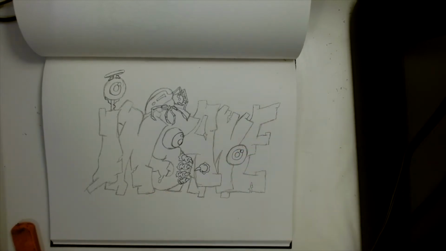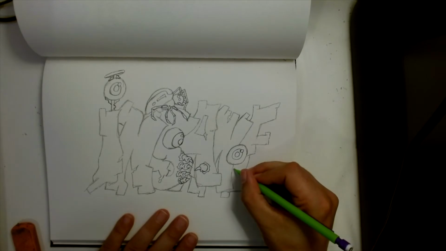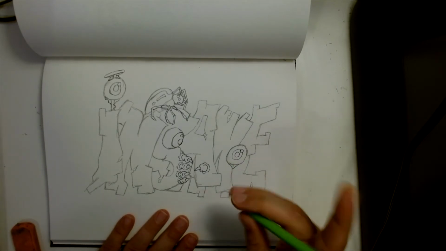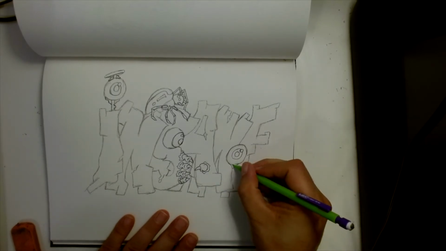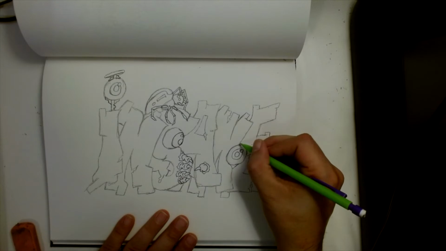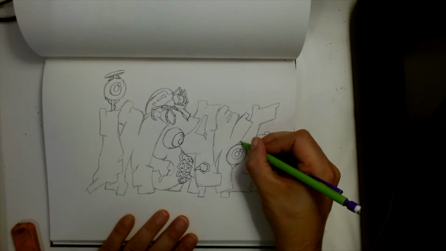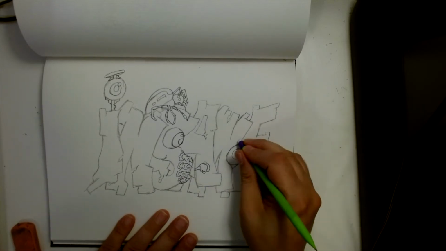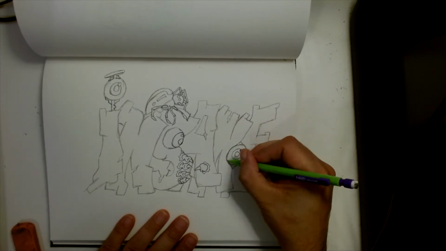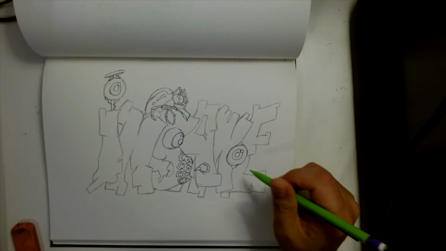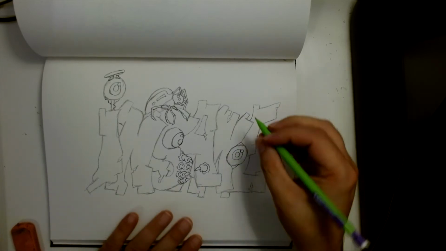Now here's the part where we're going to add to the insane, right? So I'm going to cause this kind of opening right here. And then I'm going to come here and do the same thing. Now the reason why I'm doing that is I want it to look like it's poking through.